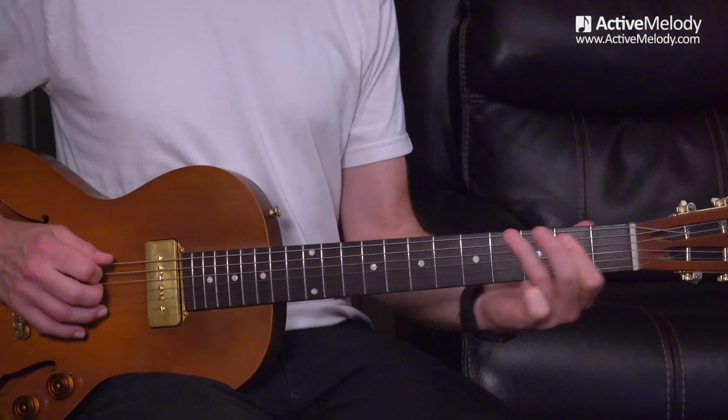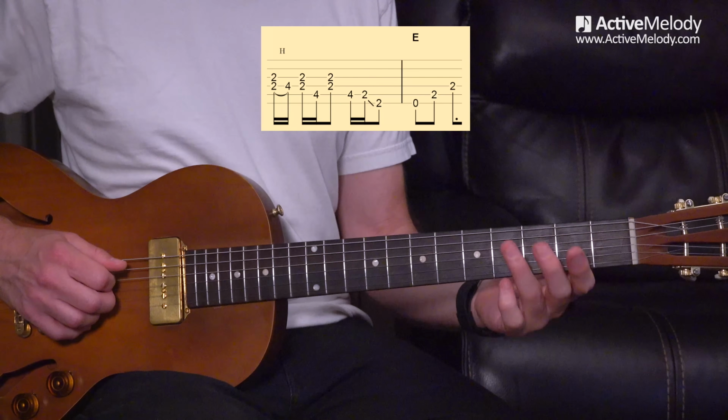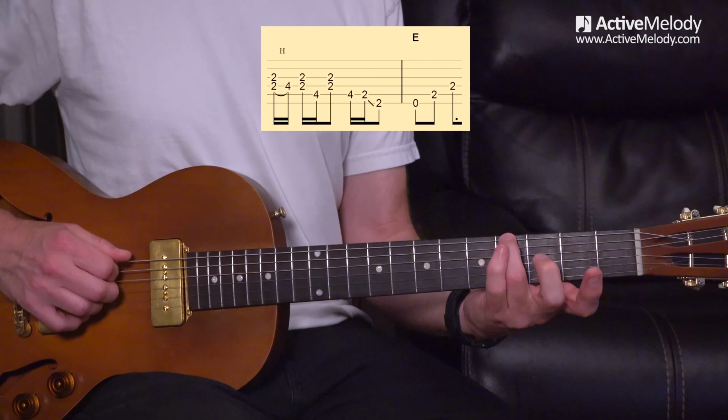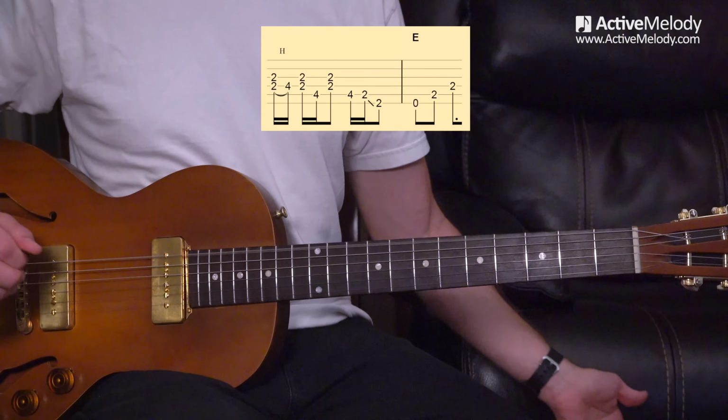Now watch this. That's walking down to the E again. So we played E, B, and A. Now we're going back to the E. And to do that, I'm gonna go frets 4 and 2 on the 5th string, and then I'm gonna put my ring finger on the 4th fret, 6th string, do a quick slide down to the 2nd fret, and then the open E.